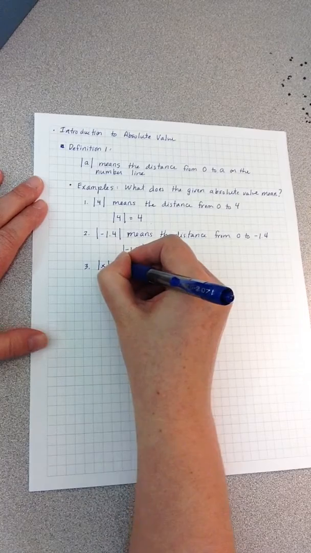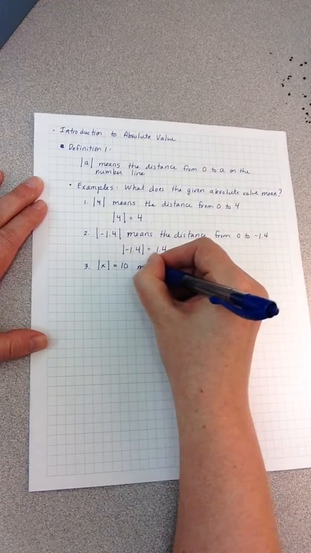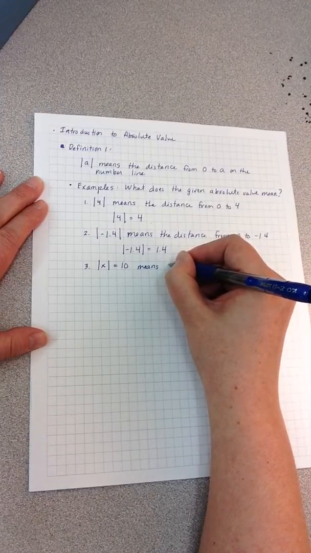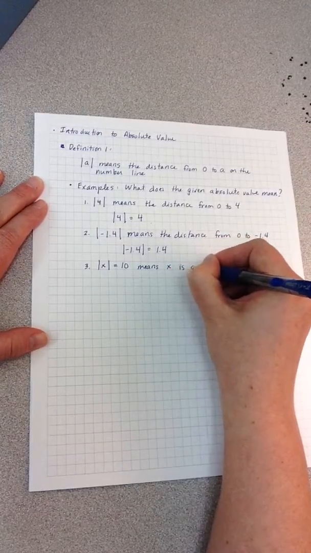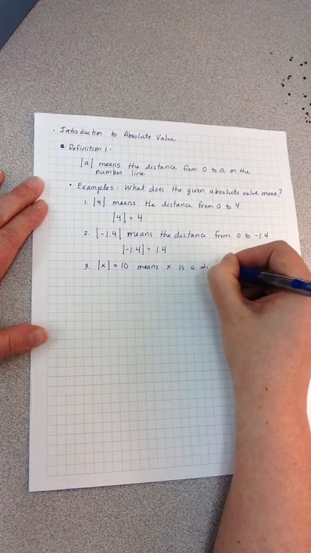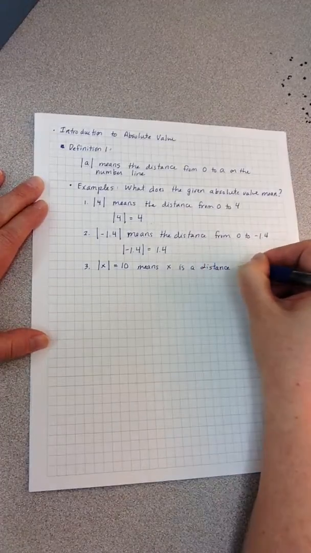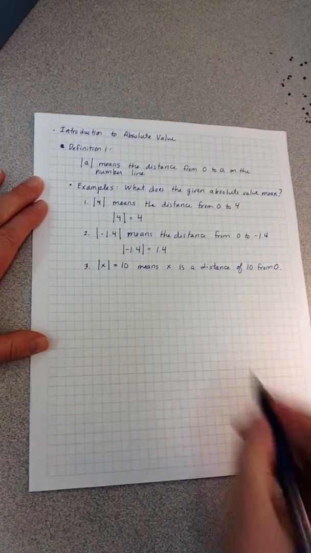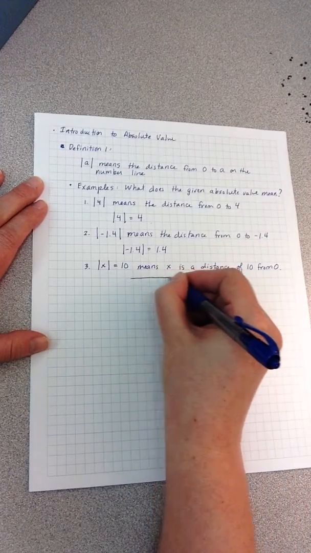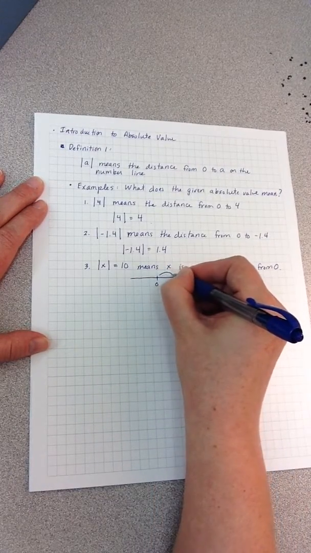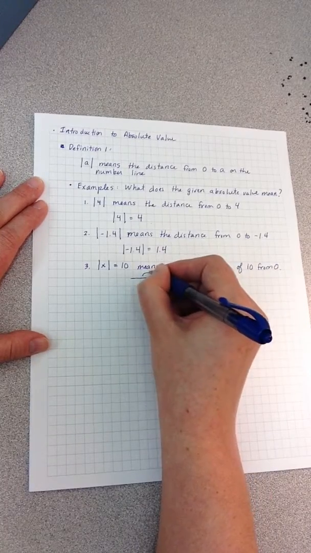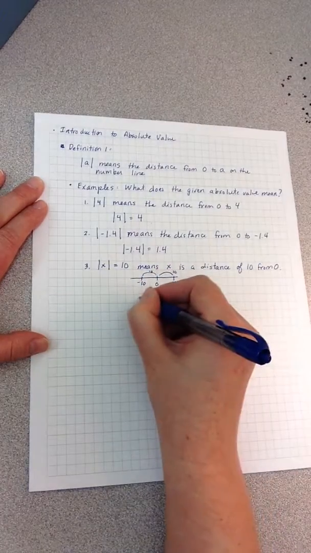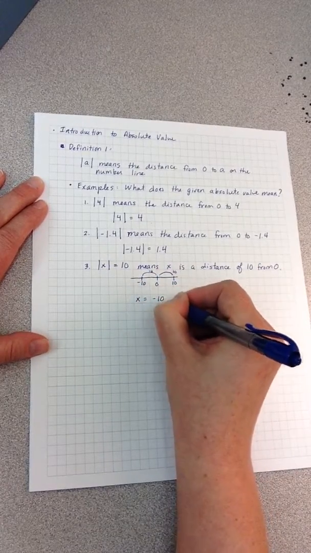Absolute value of x equals 10 means x is a distance of 10 from 0. So if I'm looking at a number line and I start at 0 and I go 10 this way and 10 this way, I end up at positive 10 and negative 10. So x equals negative 10 or positive 10.